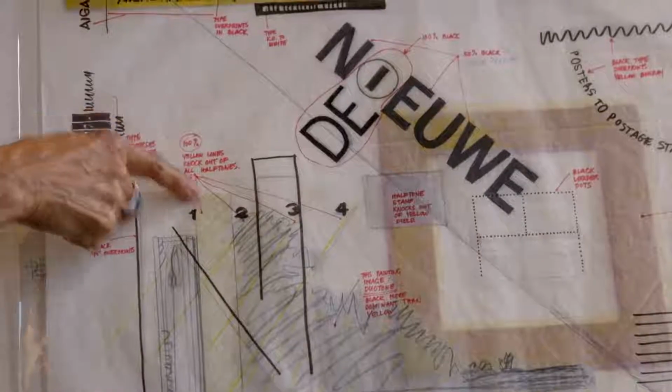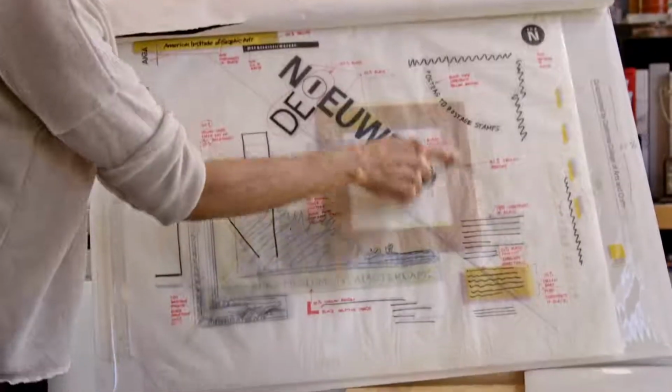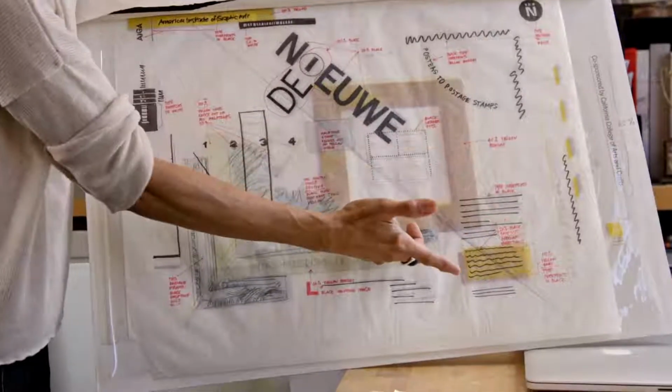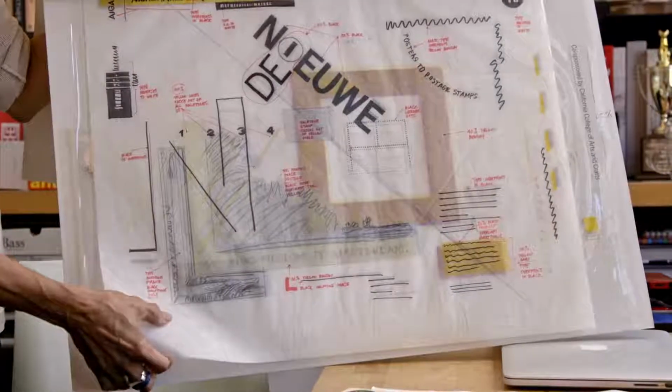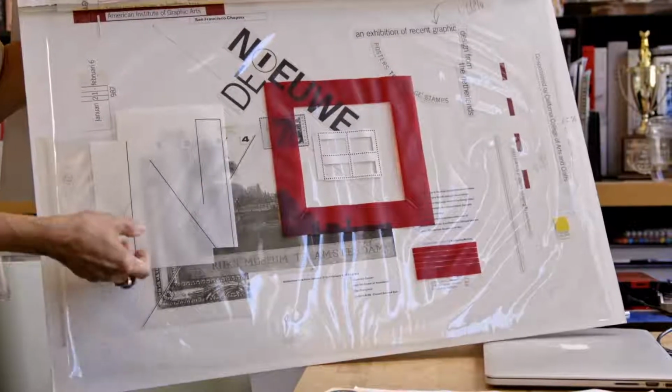Okay, so there's of course the overlay, which has the color breaks. For example, it says here 100% yellow lines, which are these diagonal lines to your left. So that's 100%, but then this frame here is 40% yellow. So you would think, if you have two colors, shouldn't there only be two overlays? Well, this is all done by rapidograph.